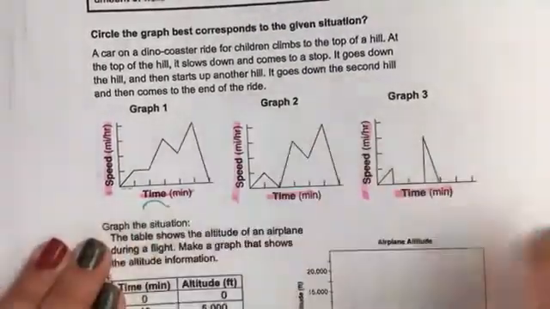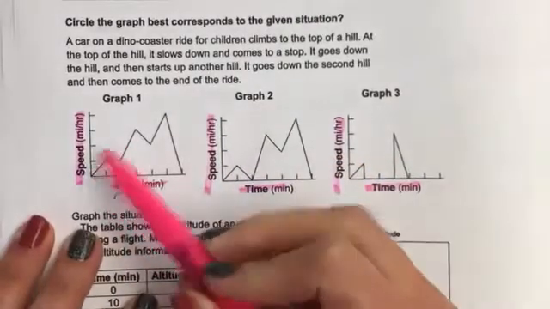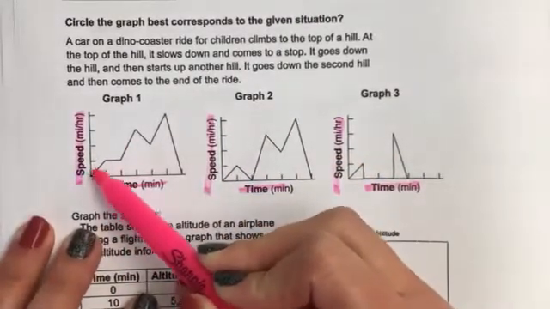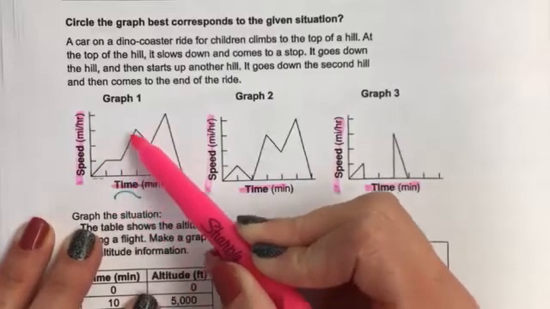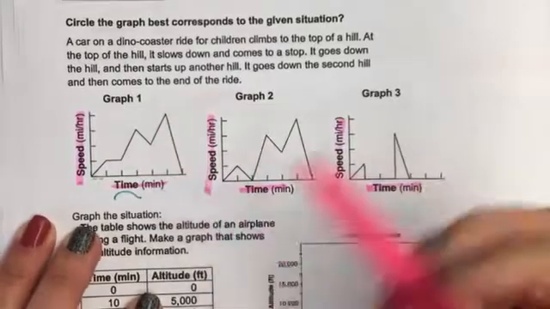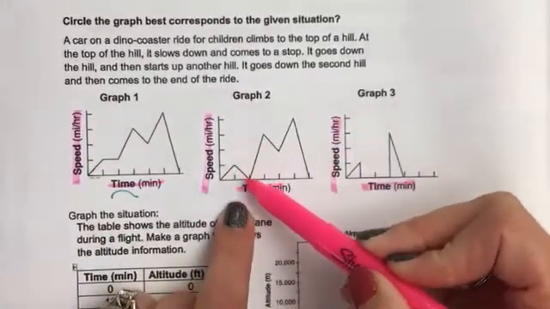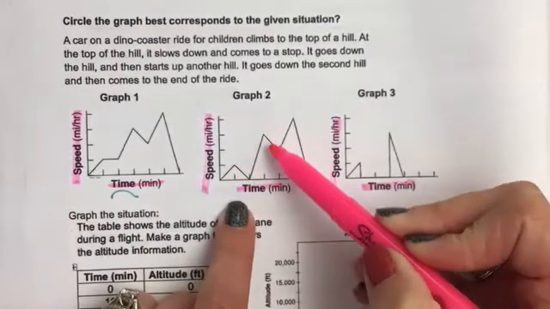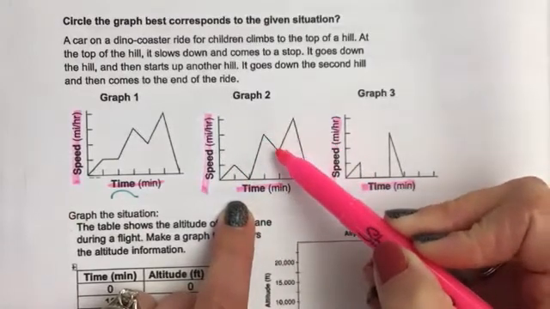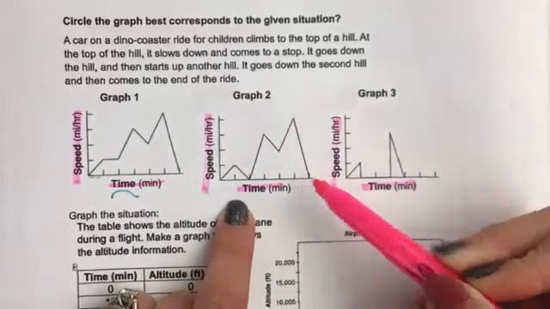So you just kind of take a peek at them. In this one, it speeds up, stays the same, speeds up, slows down, speeds up, slows down to a stop. In graph 2, it speeds up, comes to a stop, speeds up, slows down, but doesn't come to a complete stop, speeds up, slows down, comes to a complete stop.